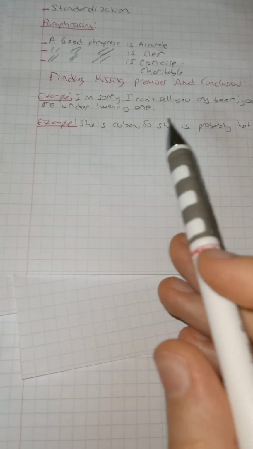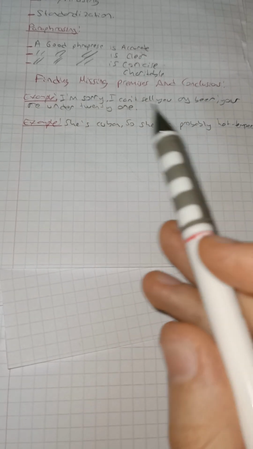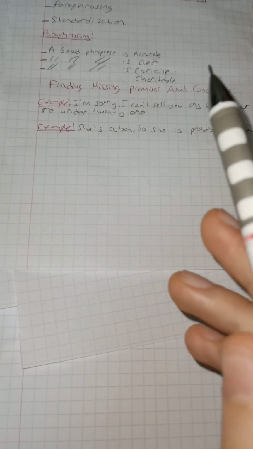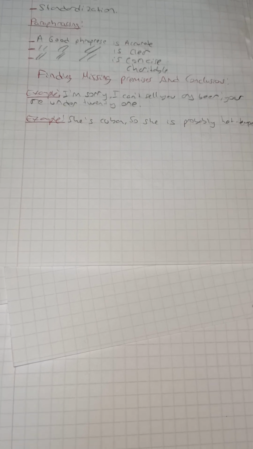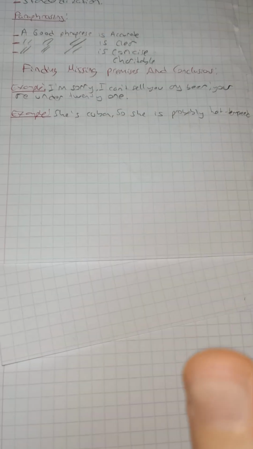Example 1 is, I'm sorry, I can't sell you any beer, you are under 21. So I can't sell beer to anyone under 21. As we realized, there is no conclusion part. So the conclusion part is left unstated, so there is a missing conclusion.